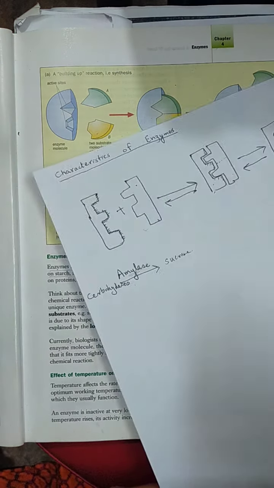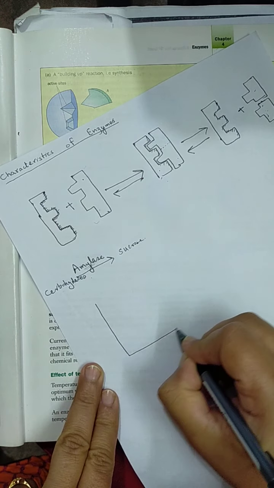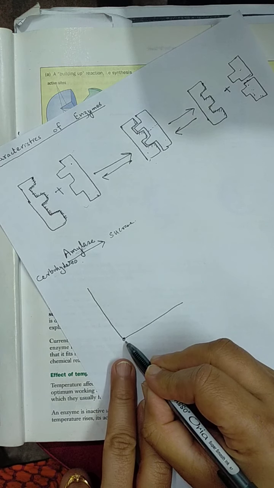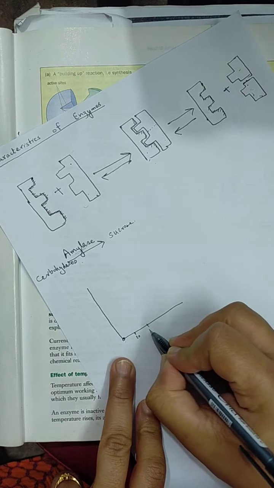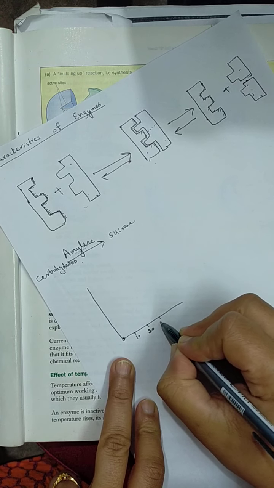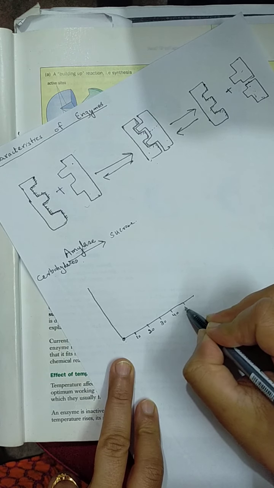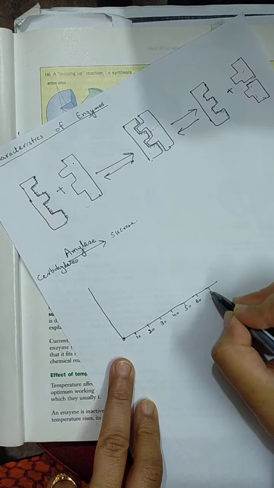For example, if the temperature is 0, the enzyme activity will be very slow. If we increase the temperature, for every 10 degree centigrade increase, the enzyme activity will keep on increasing, or you can say the enzyme activity will double.